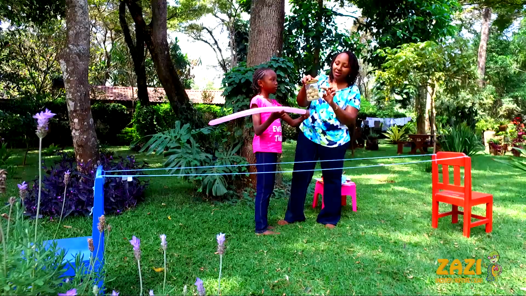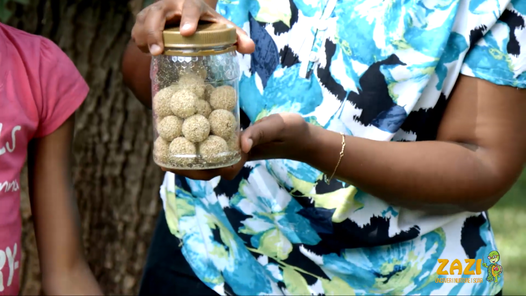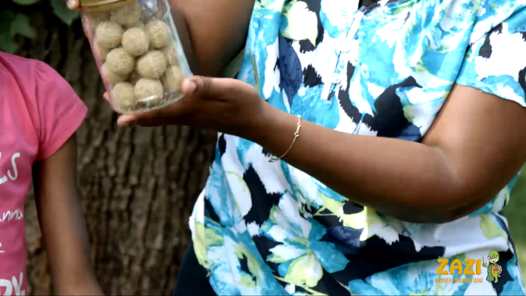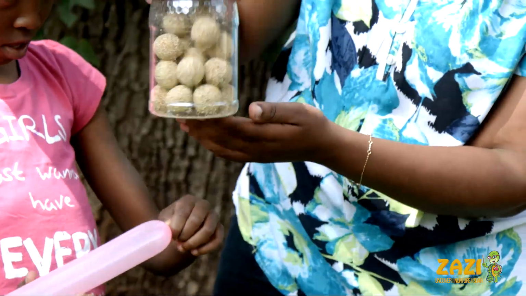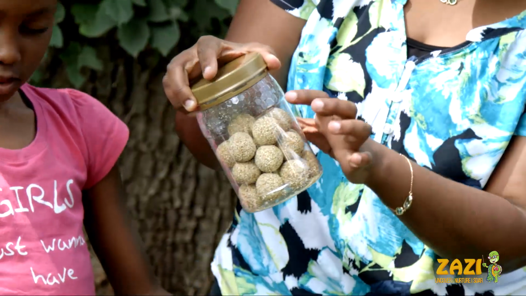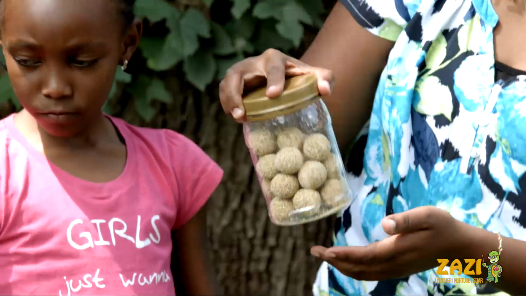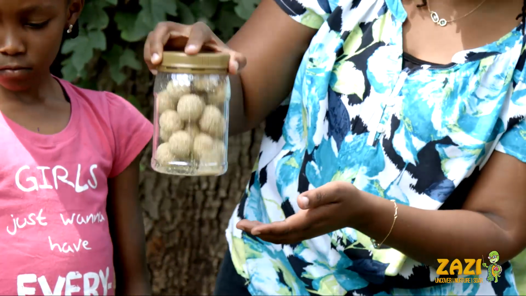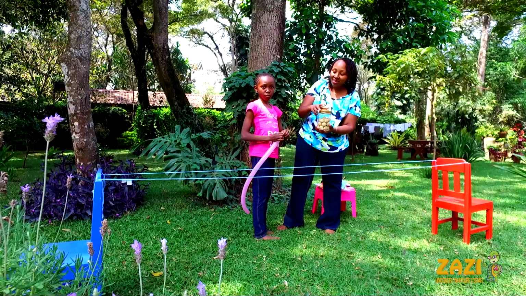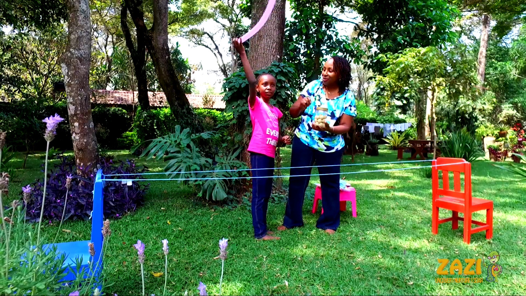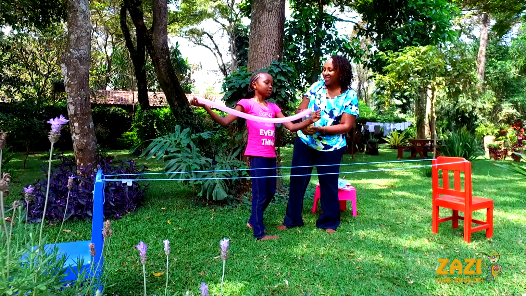That can also be demonstrated using this tin we have here of Sim Sim. Imagine the Sim Sim balls here are your gas particles. As you shake them, you can see them hitting against each other. The more you increase them, the more the collisions inside the jar increase, and that's exactly what was happening inside your balloon. You got that, Stephanie?